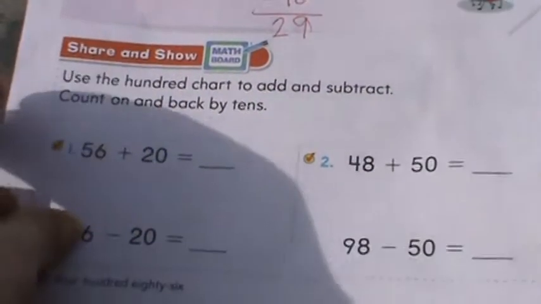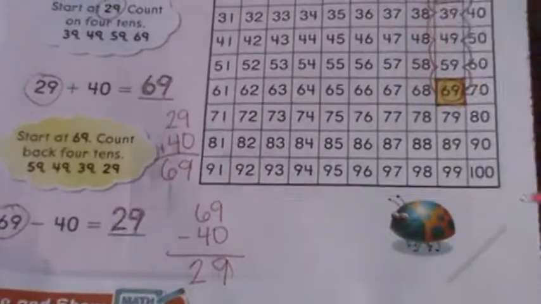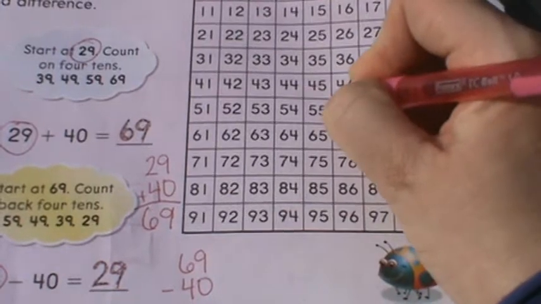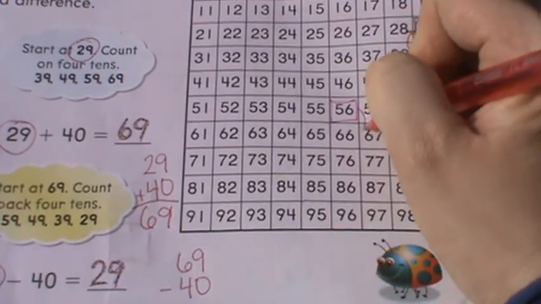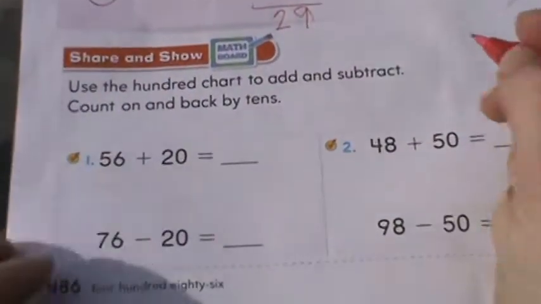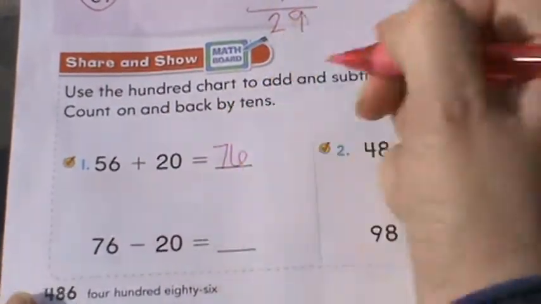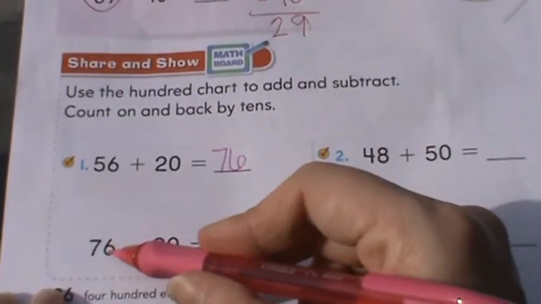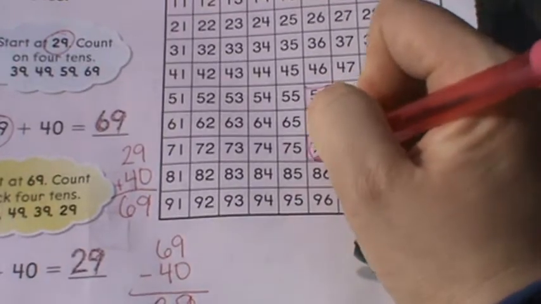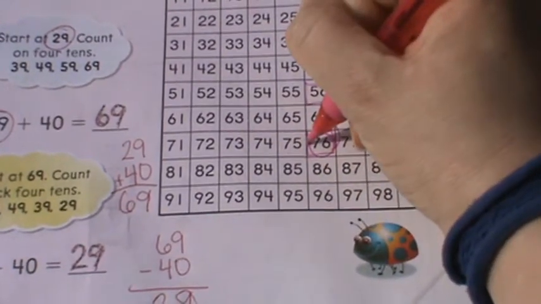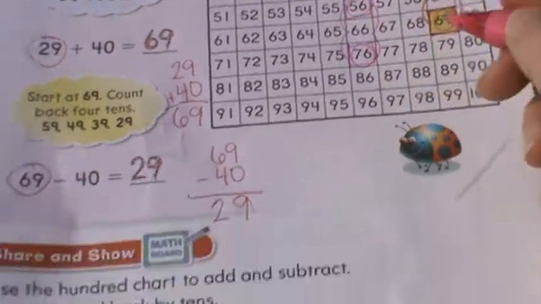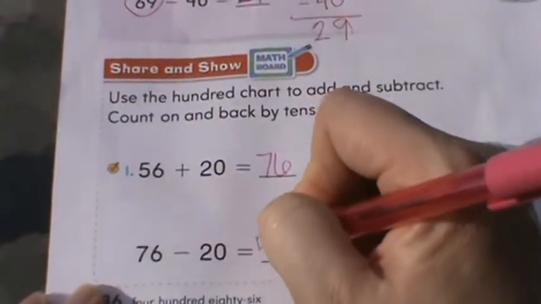It's not very different from the red, but 56 plus 20, we want to start at 56 and add 20. So 10, 20, and we land on 76. So then if we start at 76, and take away 20. 10, 20. Now we land on 56.